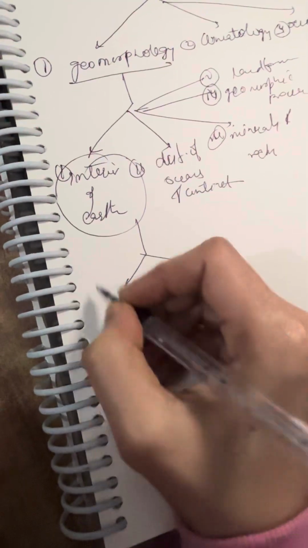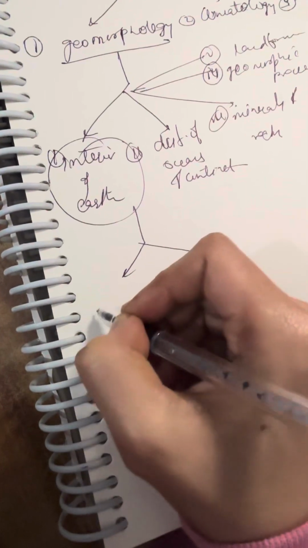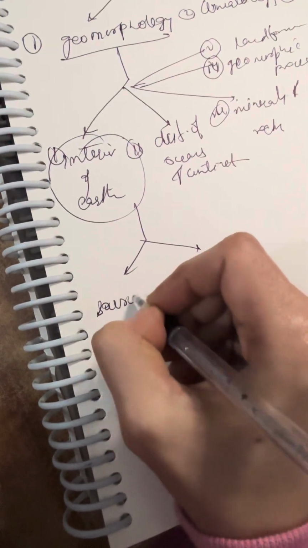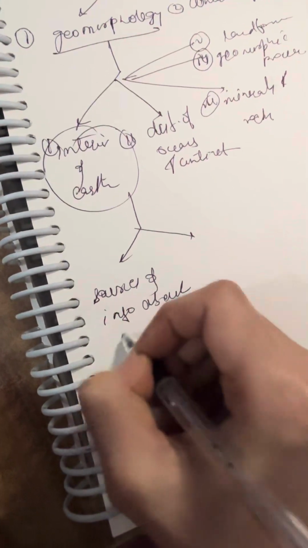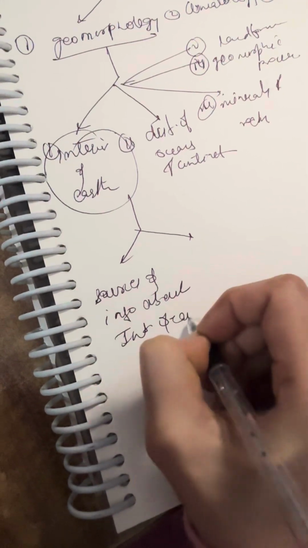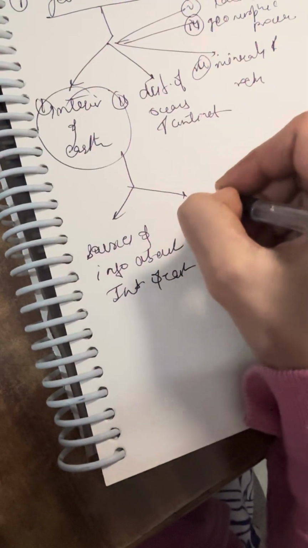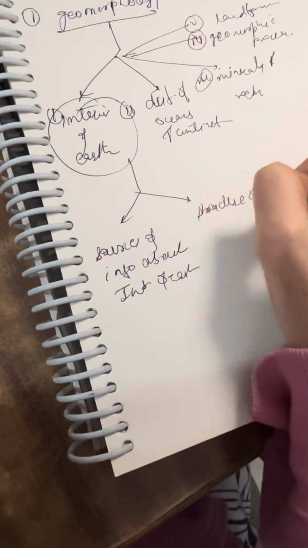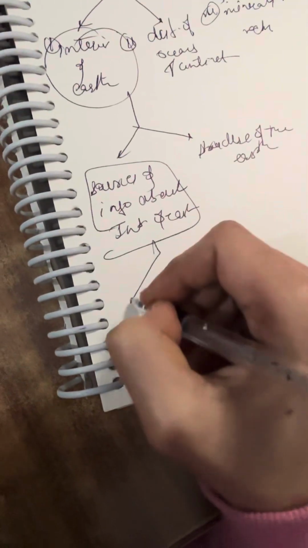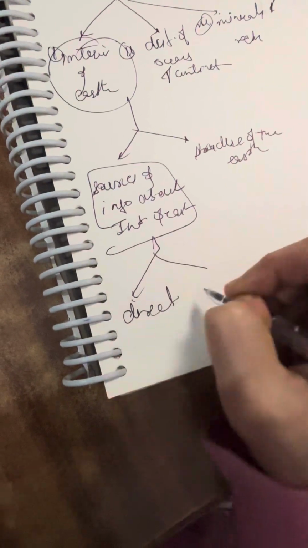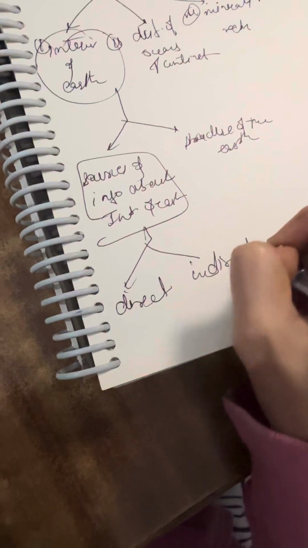So talking about interior of the earth, in this the first topic that we have is sources of information about interior of the earth, and the other one is structure of the earth. Now talking about the sources, we have direct source and indirect source.